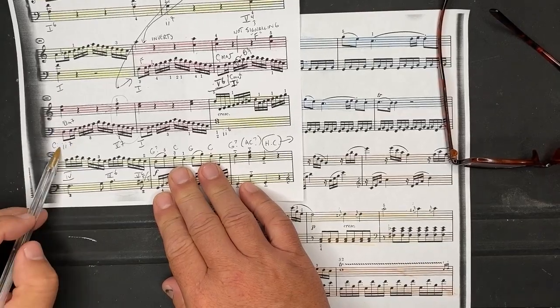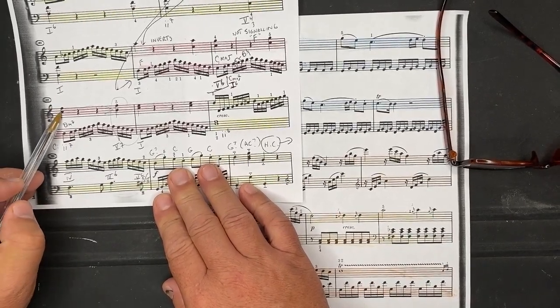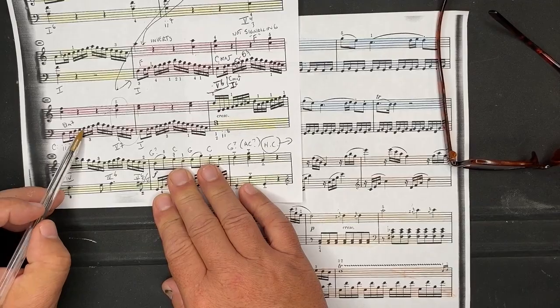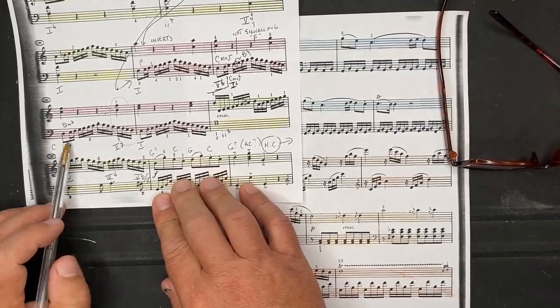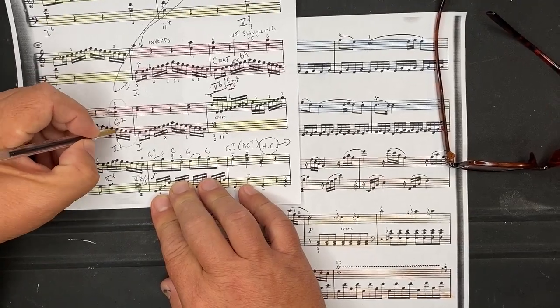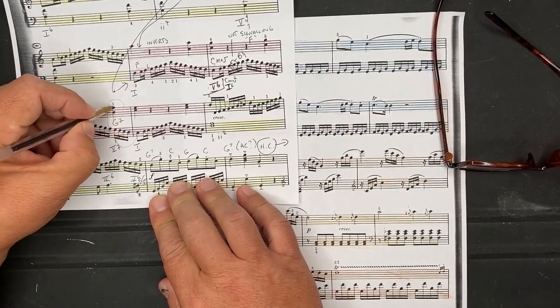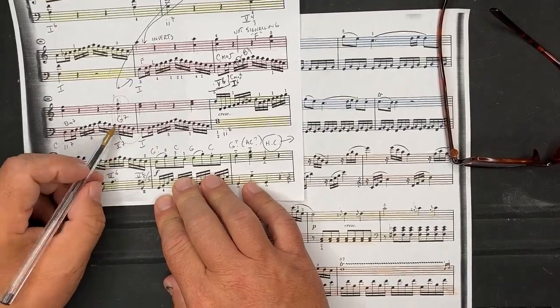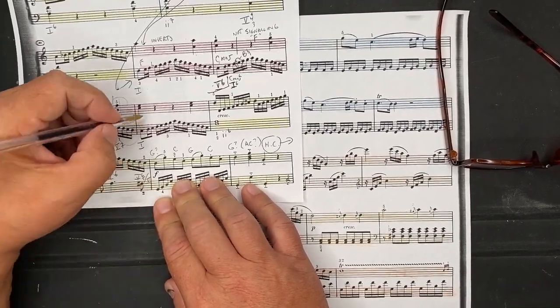So this is my D minor 7, D, F, A, right? Or D, F, C, and there's my A right there, right? And 2 goes to 5. This is a G7 chord, G, B, D, F. Don't really need the D right there. And 5 goes to 1. And that's my C chord right there.